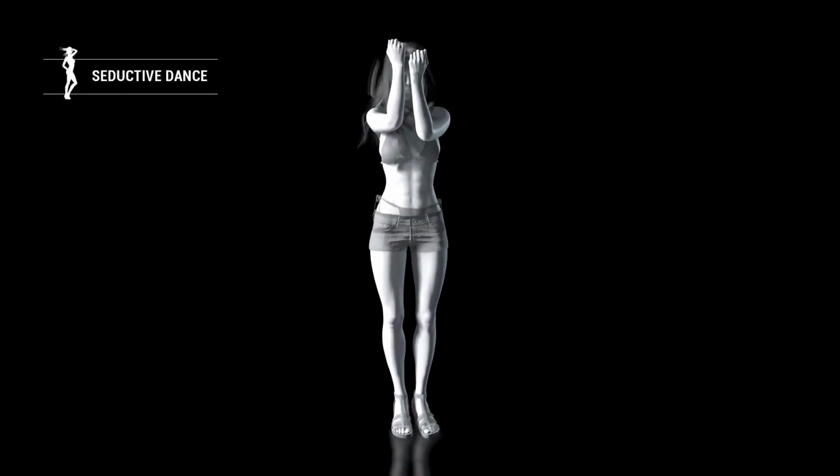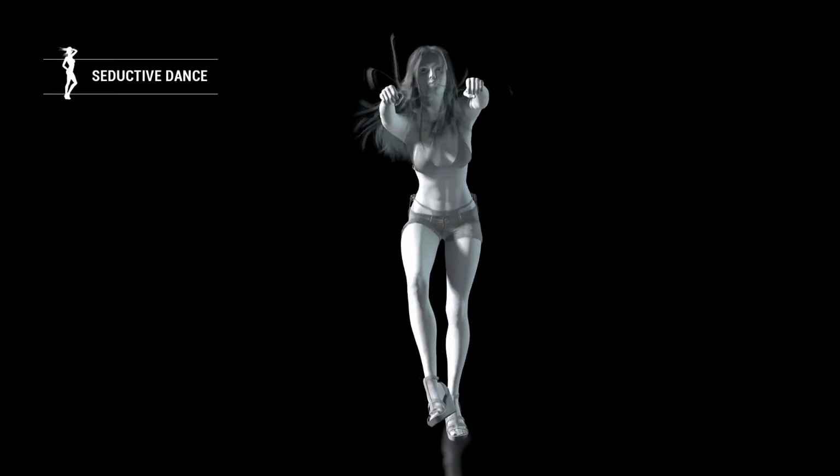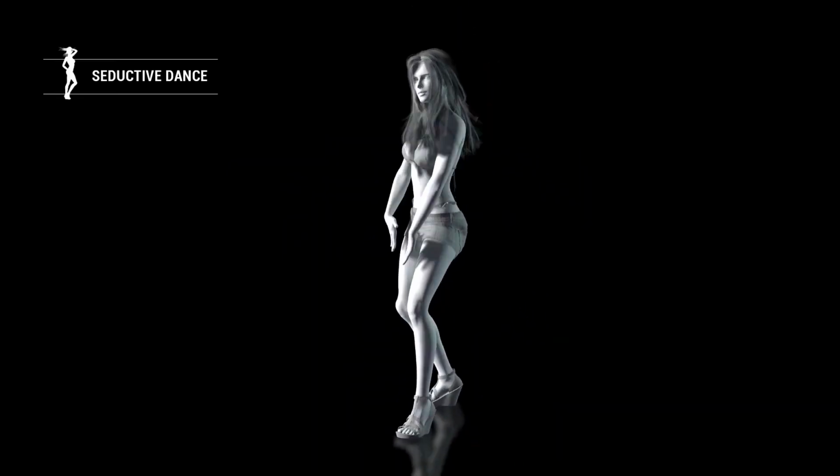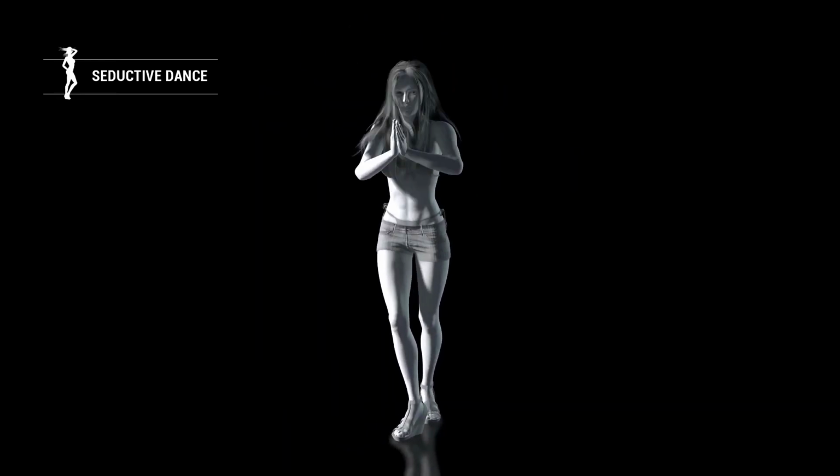Today we're taking a look at ActorCore, which is the world's premium selection of 3D characters and motions. And today we're going to take a look at how you can retarget your ActorCore motions from the motion library over to a 3D model.